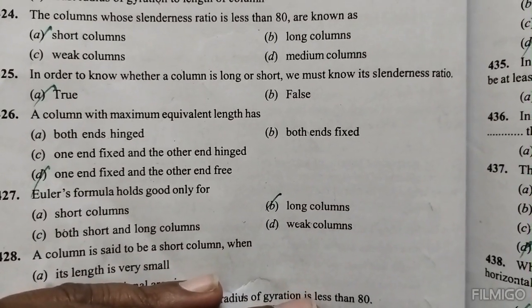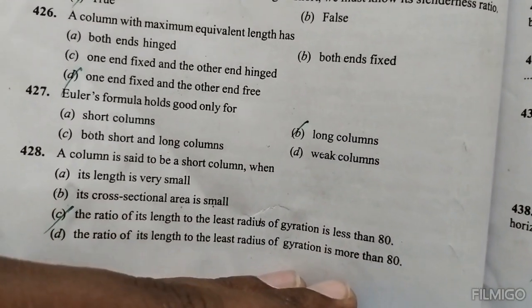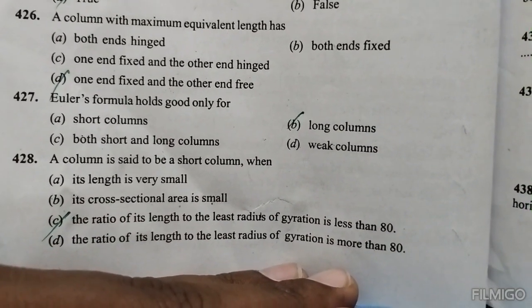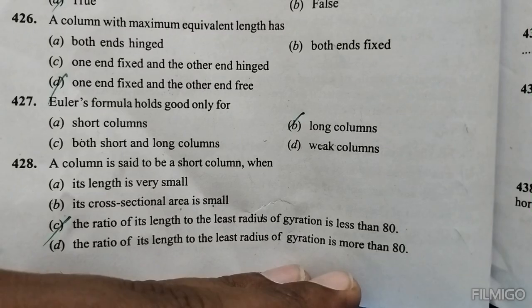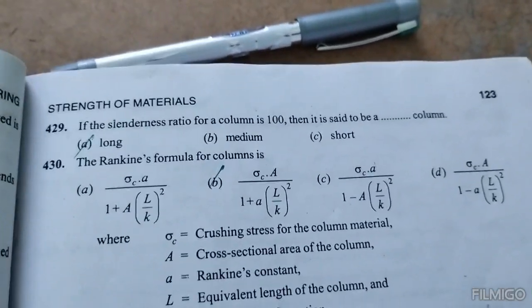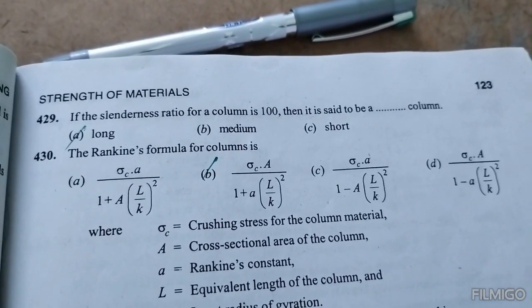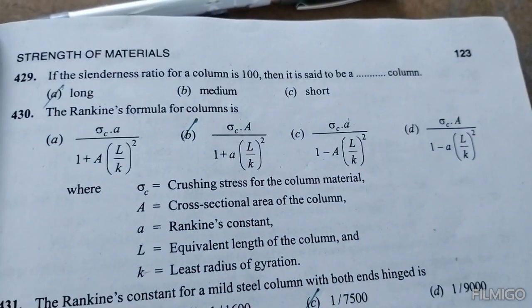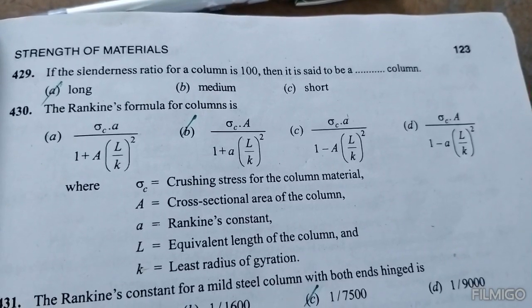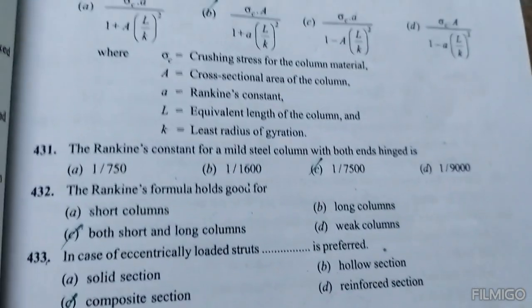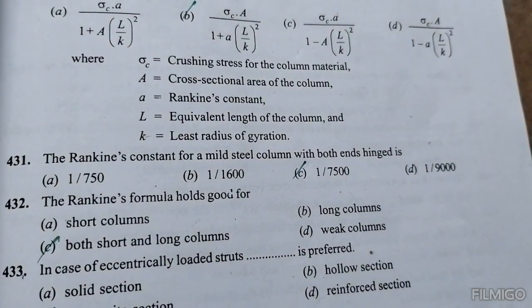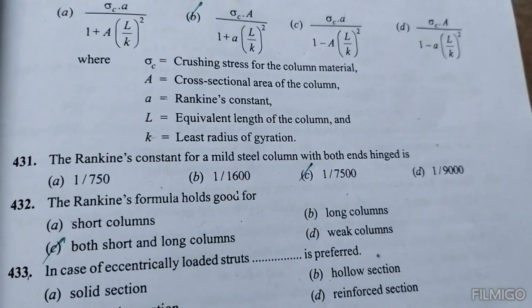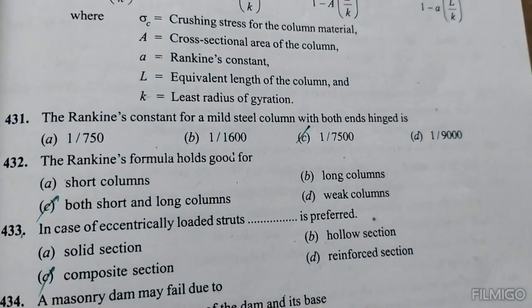Euler's formula holds good only for long columns. A column is said to be a short column when the ratio of length to least radius of gyration is less than 80. If the slenderness ratio of a column is 100, then it is a long column. According to Rankine's formula, the crippling load of a column is sigma C A by 1 plus a L by K whole square. Rankine's constant for a mild steel column with both ends hinged is 1 by 7500. Rankine's formula holds good for both short and long columns.